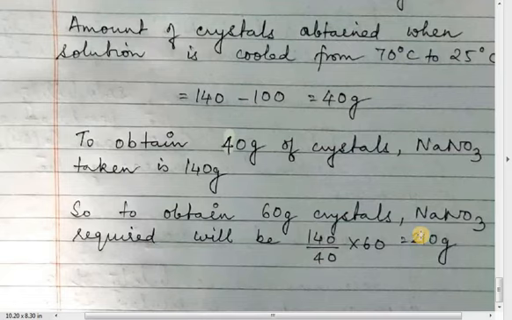So the answer is, for getting the pure crystals of 60 gram, the weight of sodium nitrate required is 210 gram.